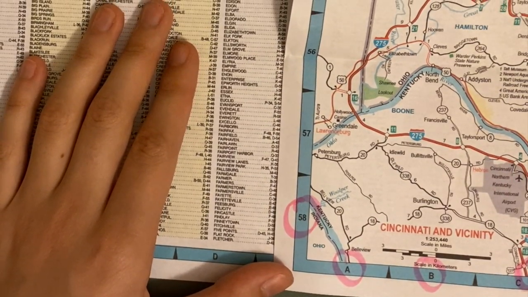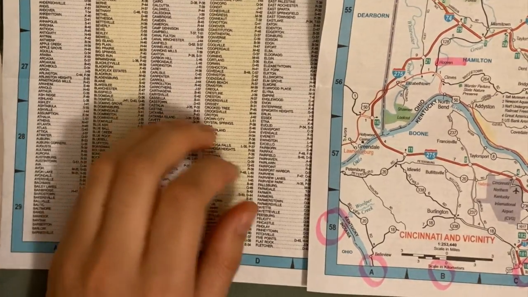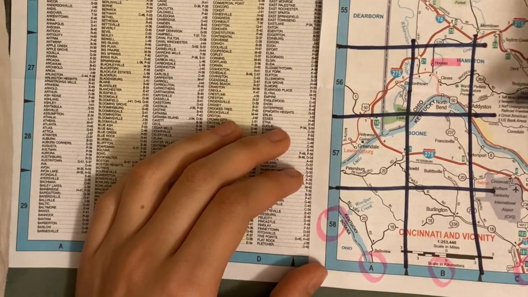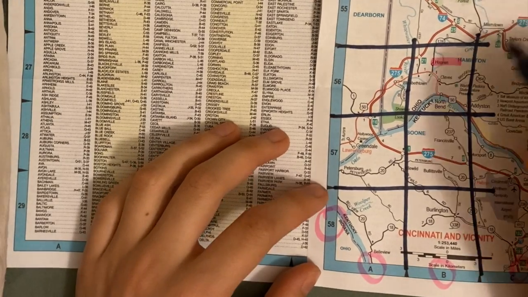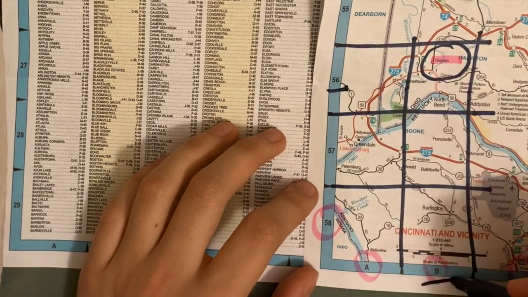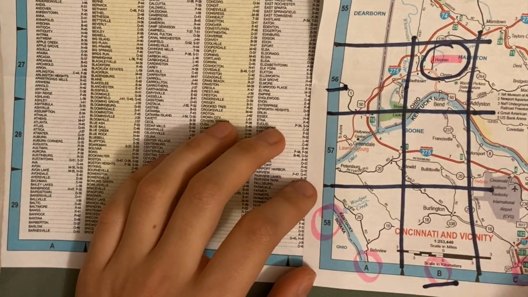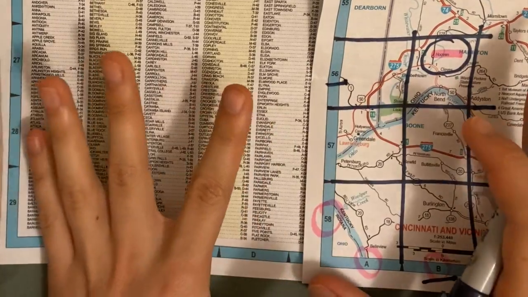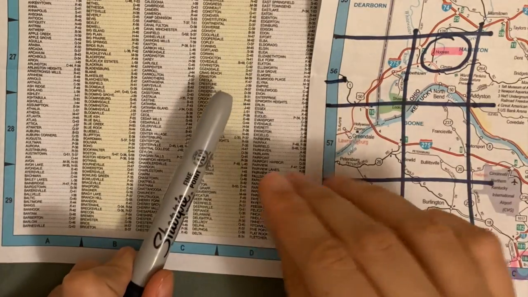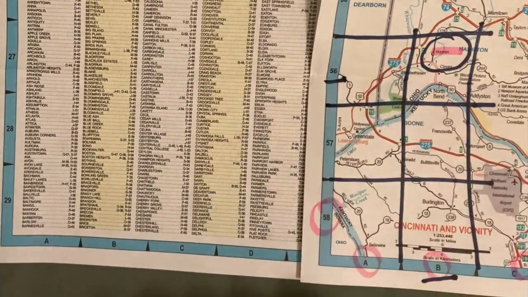Let's say we want to figure out where Hooven is. So think of it like this. You can draw a grid on the map and notice that Hooven, this town, is in 56B. Now, finding locations by grid is way easier than finding them by telling somebody, find this specific town on this gigantic map of an entire state.